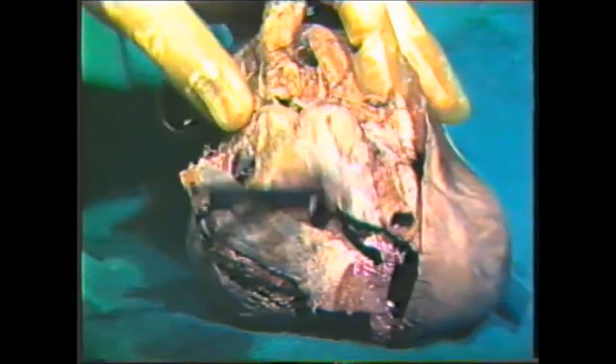This is the cavity of the left atrium. It is smooth and receives the four pulmonary veins. Its auricle is rough because of the musculi pectinati. This is the left atrioventricular orifice. It admits two fingers and is called the mitral valve.